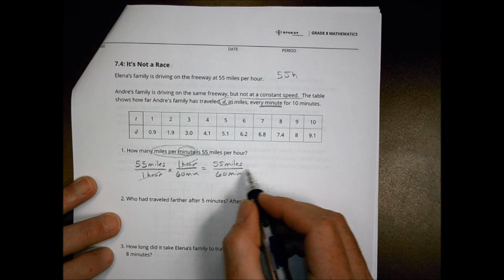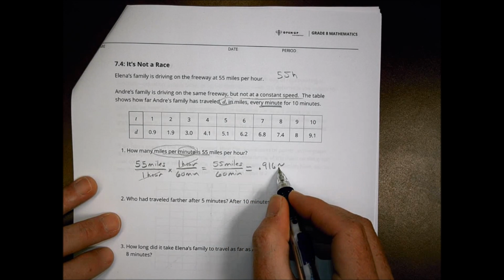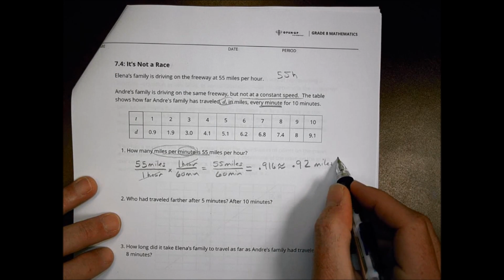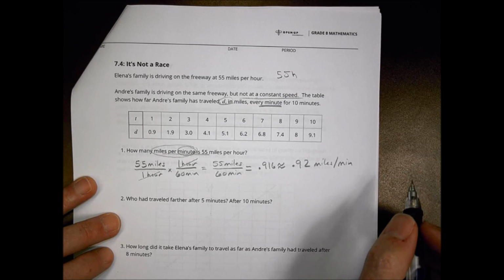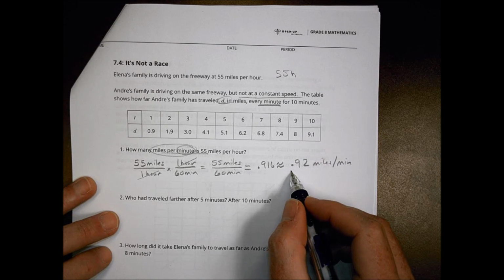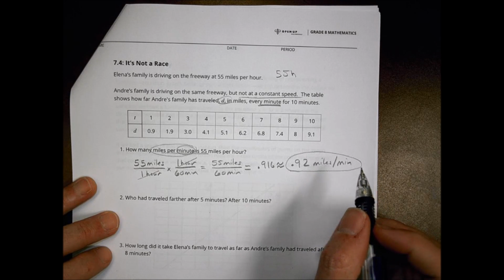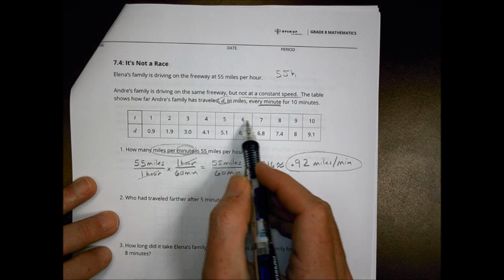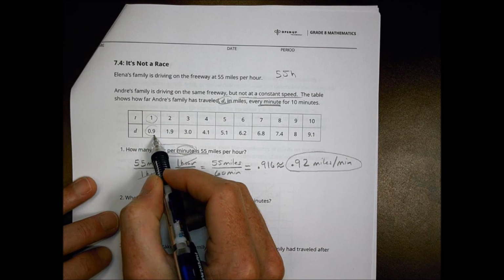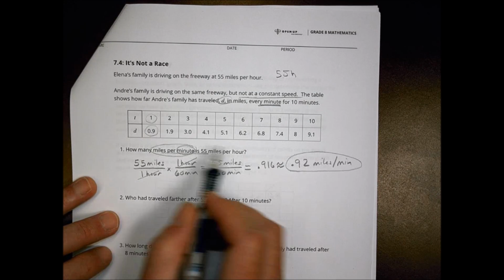So 55 divided by 60 is actually 0.916, or we would round that up to 0.92 miles per minute. Okay, so a little bit of process there. So I know that Elena's family is going 0.92 miles per minute, which means I can now start comparing things. Granted, Andre's family is driving at a different rate, but notice in the first minute, he went 9 miles. So we can already see there's going to be a little difference here, right? That's a little bit faster than that first minute.